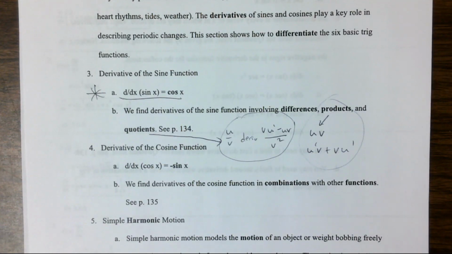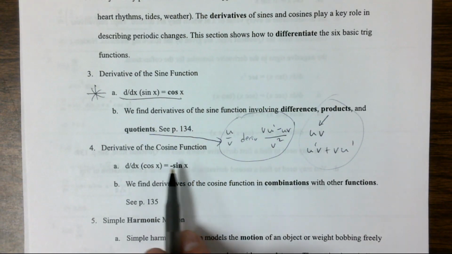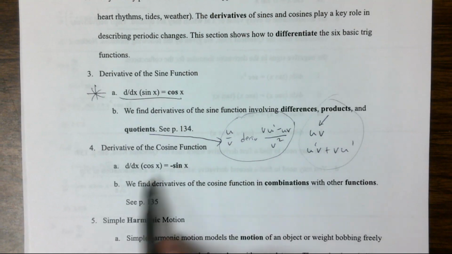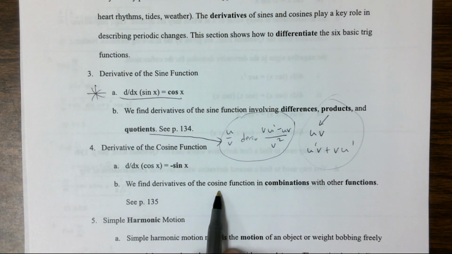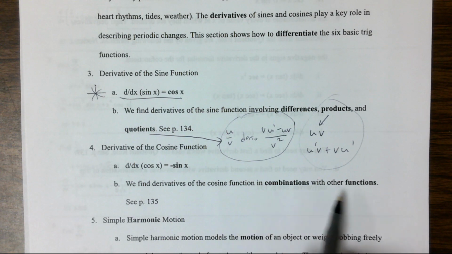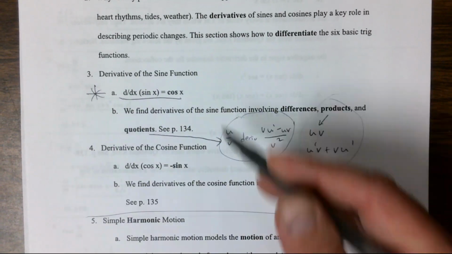Now, the derivative of cosine would be negative sine. Again, that's just a definition. And we find the derivative of cosine in combinations of other functions. So that's the first part.